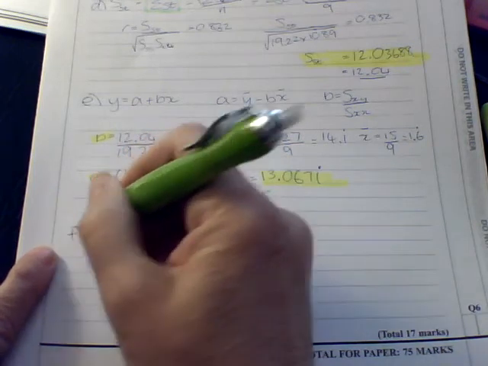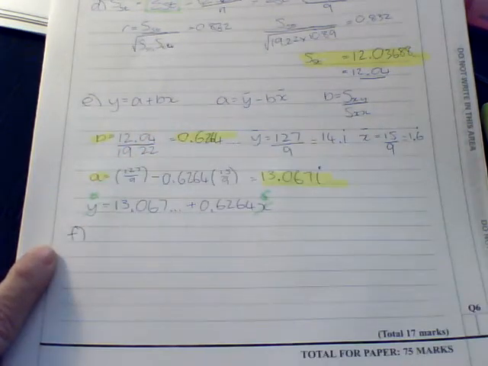F is saying, calculate the standard deviation. Okay, wasn't expecting that.